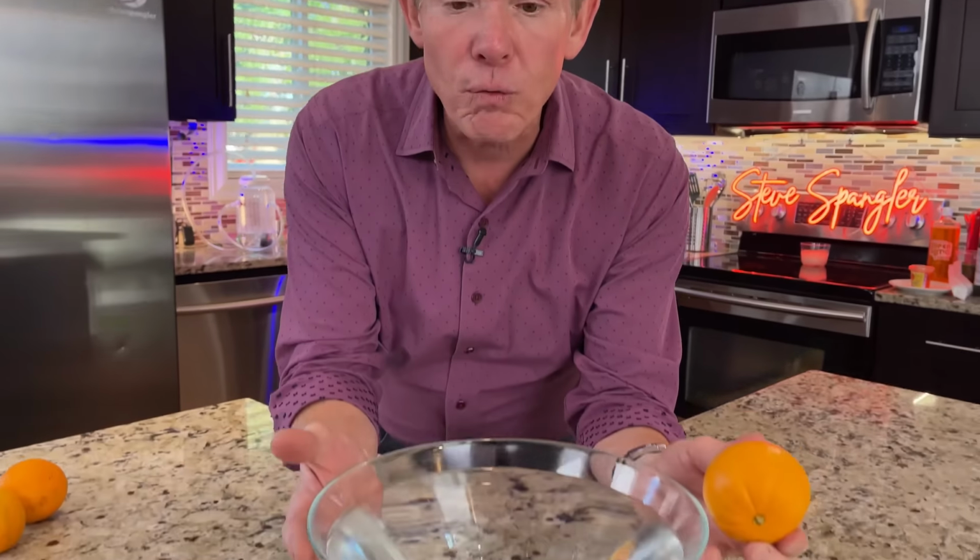Hey, how about a float sink science bet that you will always win? Seriously, you're always going to win this bet depending on how you play it. Watch, here's what you do. Take an orange, and you're going to need a bowl of water. And you say to a friend, will the orange float or sink when you drop it in the water? You can actually control if it floats or sinks.